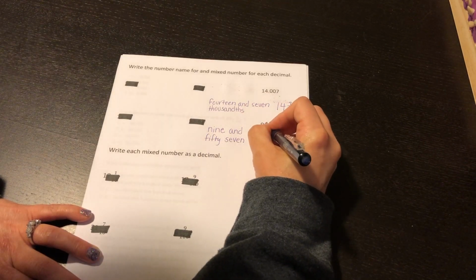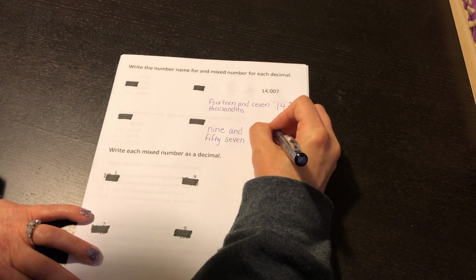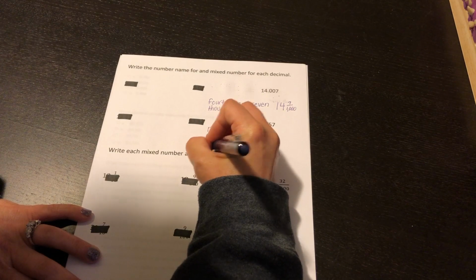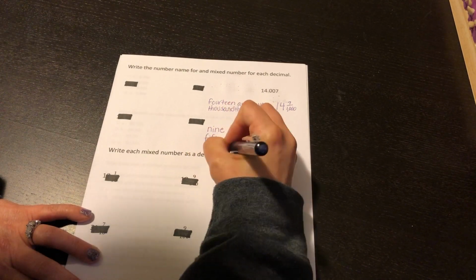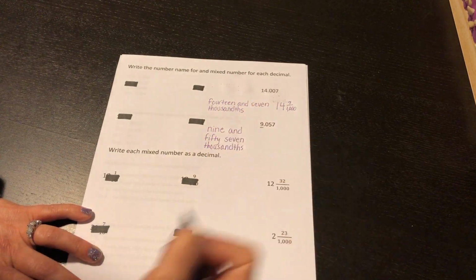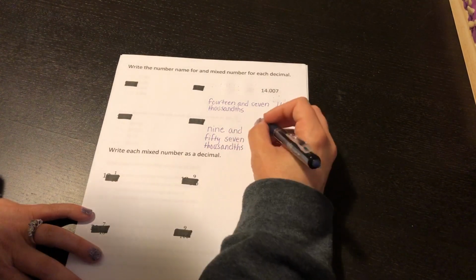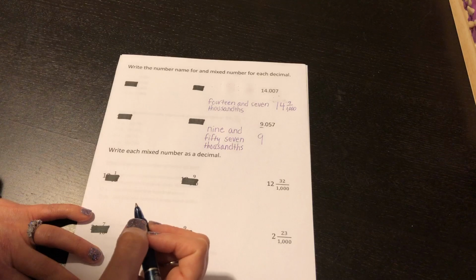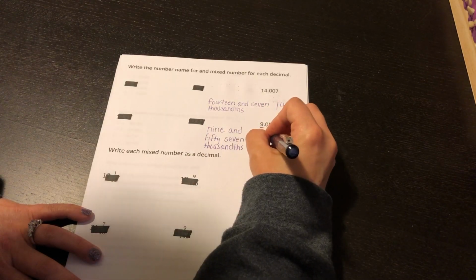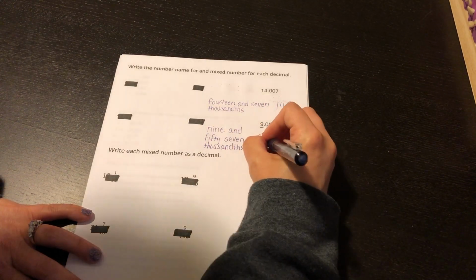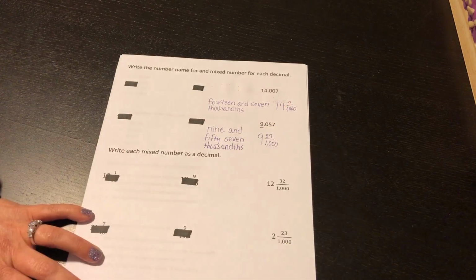And this is the tenths, the hundredths, and the thousandths place. All right. Now, I'm not going to write the decimal again. I'm going to write a mixed number. So 9 is the whole number. The decimal is 57 out of 1,000.